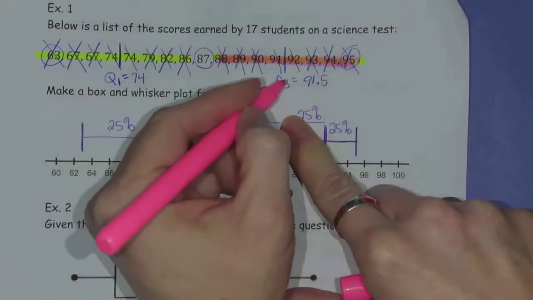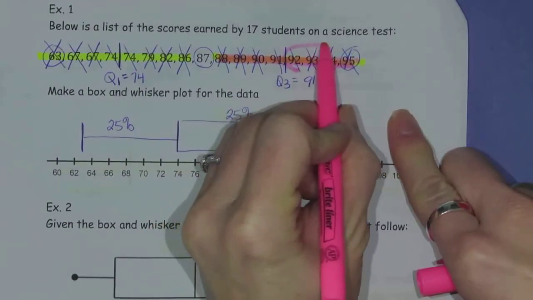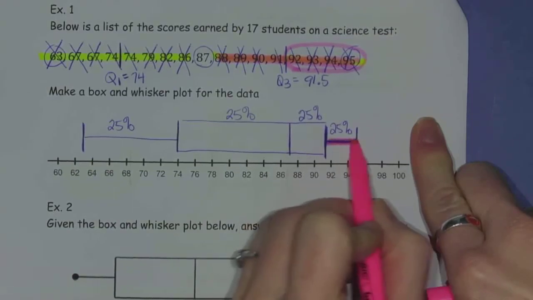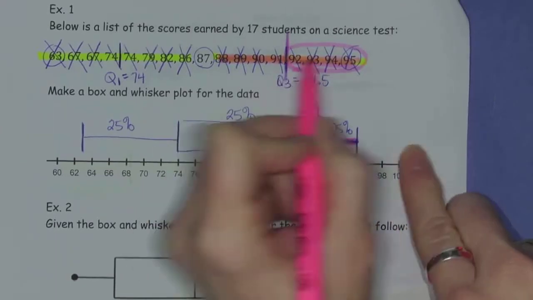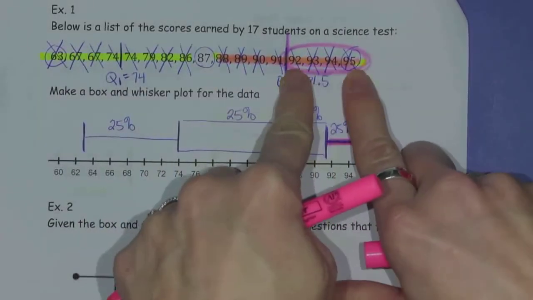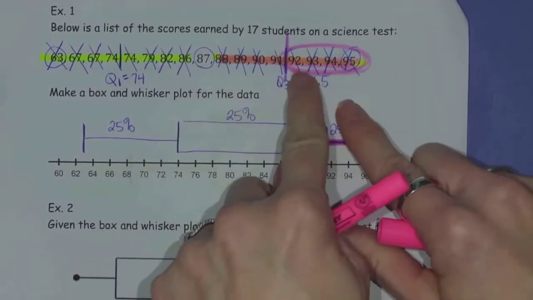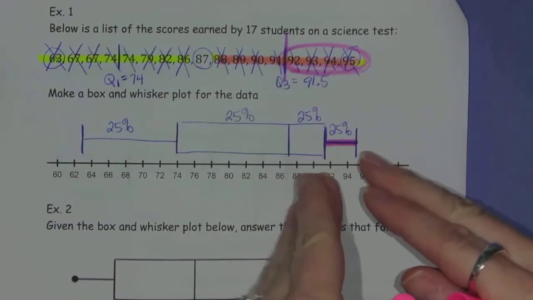If you look even closer at the upper part, the distance between your third quartile and your maximum, there is little to no variance in those scores. They're very close together, so you're going to just have a small whisker.